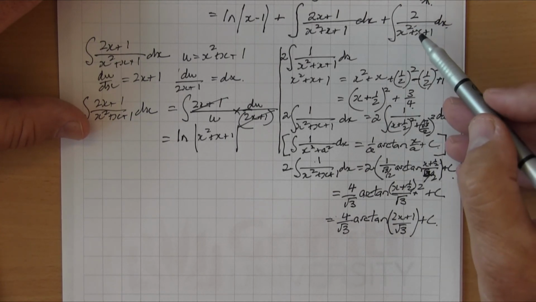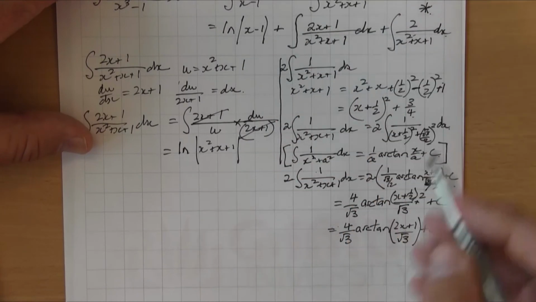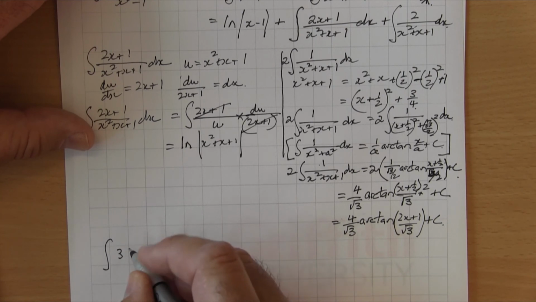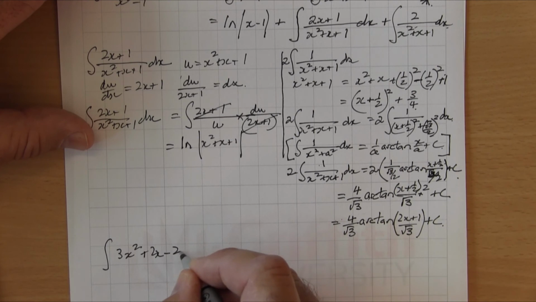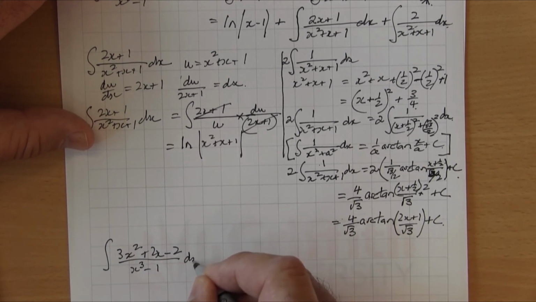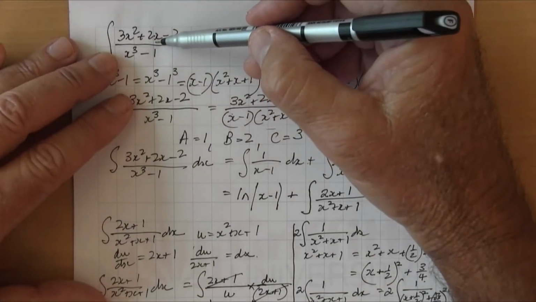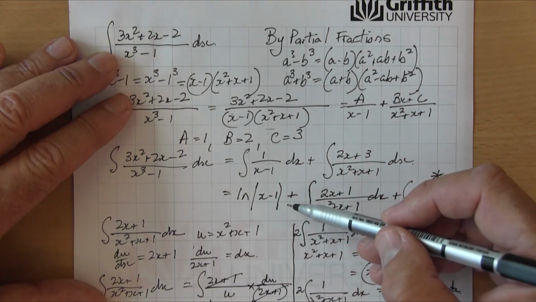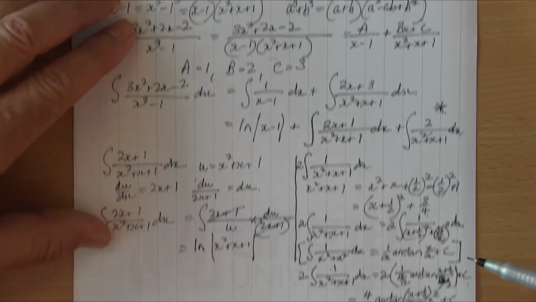If we put it all together now and go right back up into this equation here, the required integral of the original question was the integral of 3x squared plus 2x minus 2 all over x cubed minus 1 dx. That's equal to, so if we go back up here, there's the original, and it was equal to ln plus the integral which we found, and then that integral which we found.